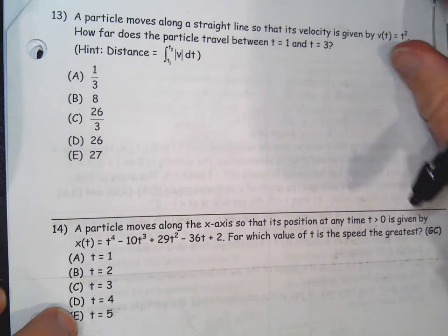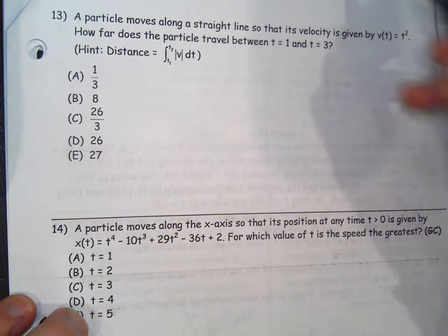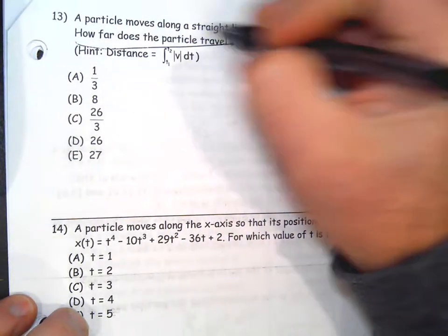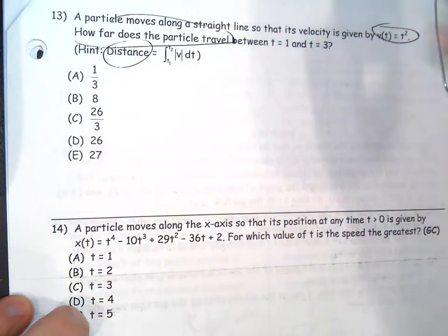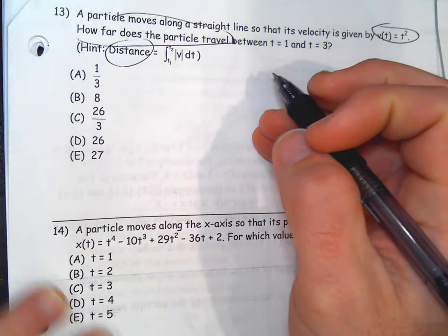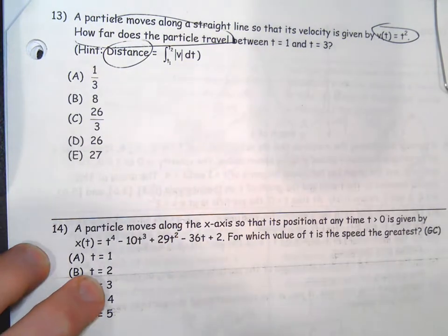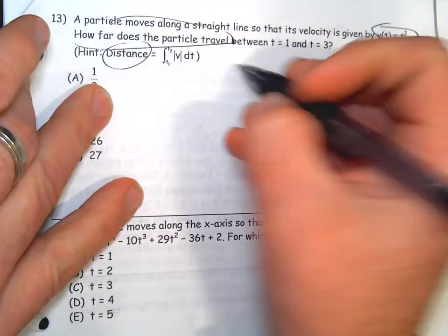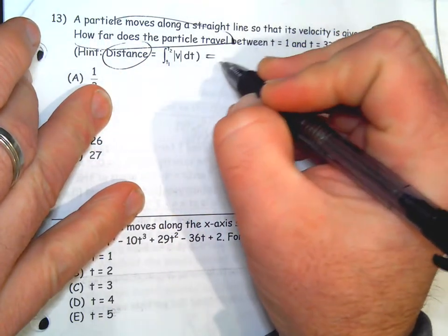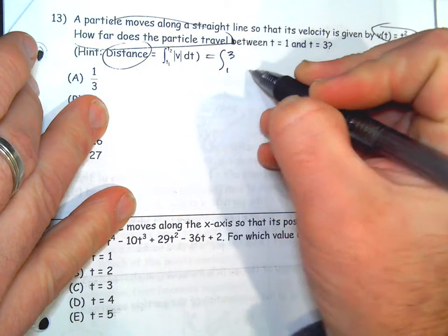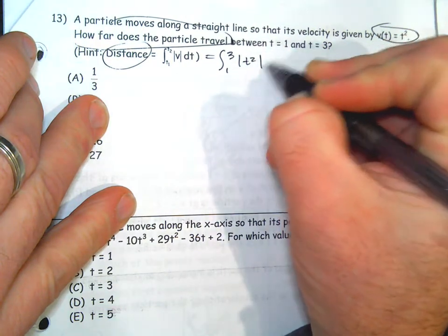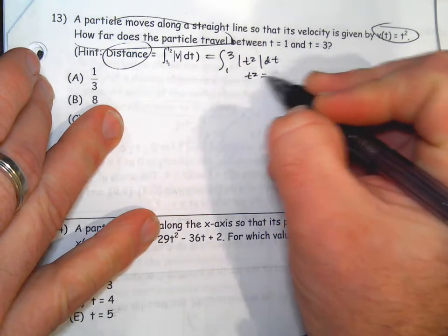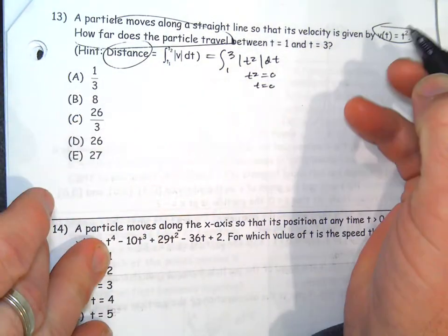Number 13, particle moves along a straight line. This is velocity. How far does the particle travel? How far? That's distance. So finally, something new, something from this unit. So we need to integrate from 1 to 3 the absolute value of t squared. We want to find the zeros, we do a line check.